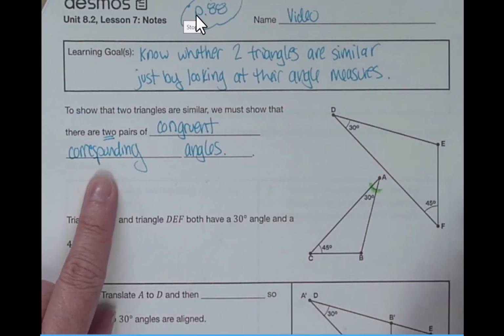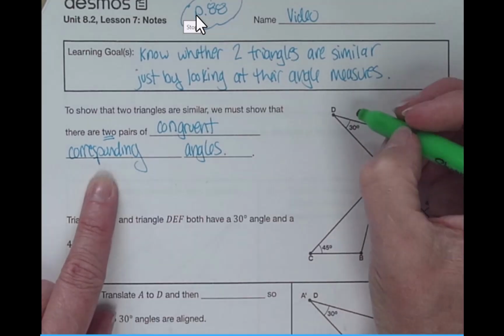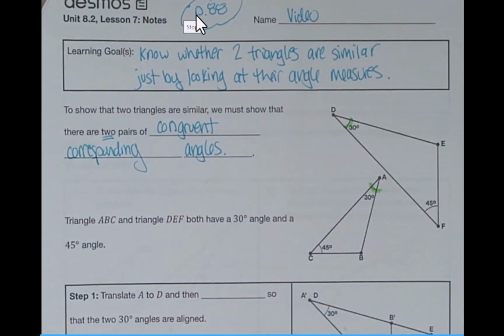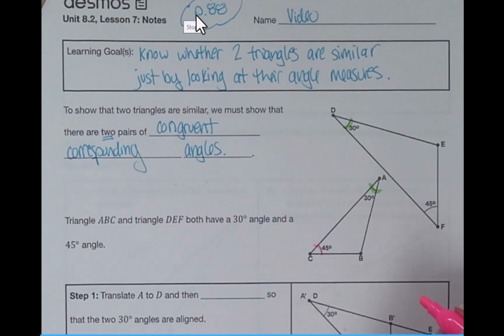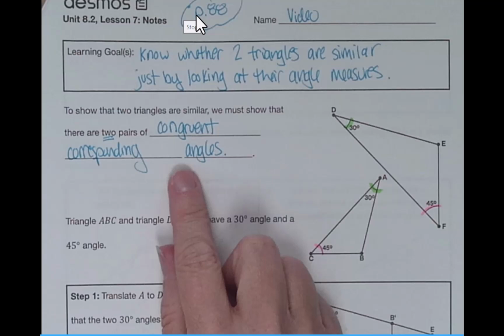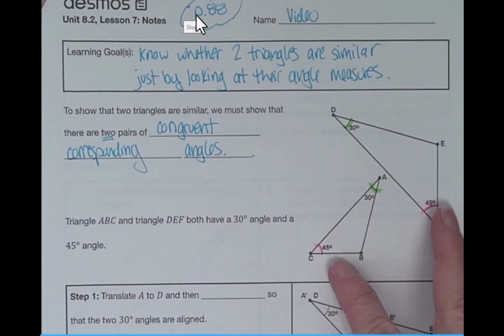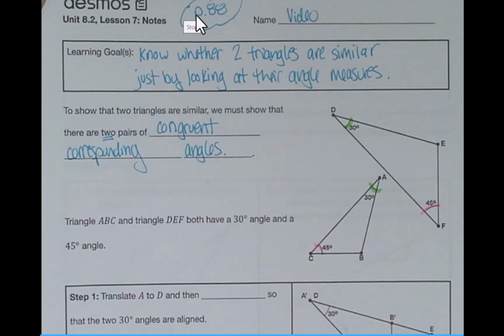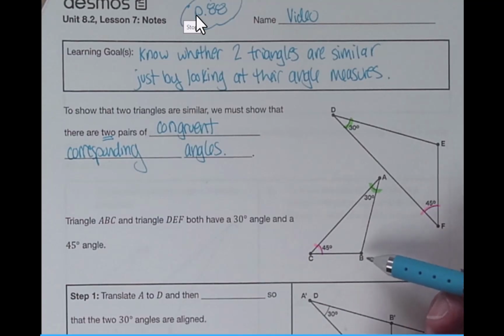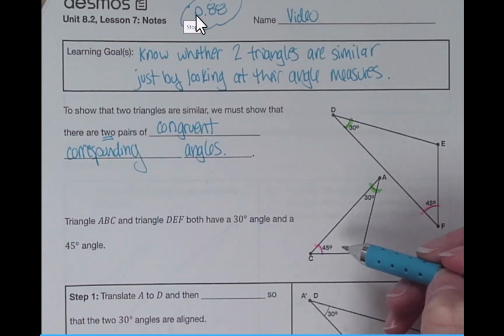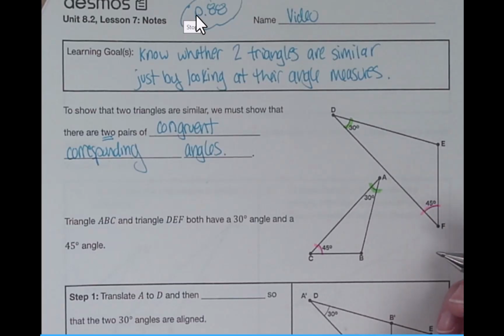I'm looking at angle A, that's 30 degrees, and its corresponding part over here is angle D, and I can see that's also 30 degrees. Well, that's good news. Let's look at angle C here. I know that's 45 degrees. The corresponding part in our larger triangle, this angle F, that's also 45 degrees. According to this, all I need are two pairs, like I have here, this pair of 30-degree angles and this pair of 45-degree angles. And that's enough. The reason I don't need the third one is because if I know the two angles, I actually know the third one as well.